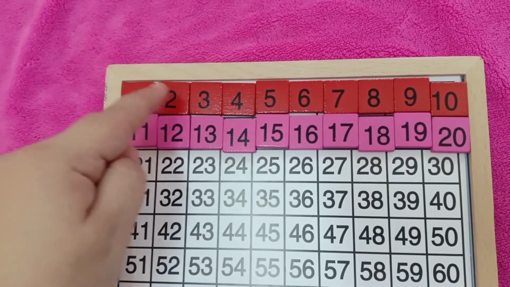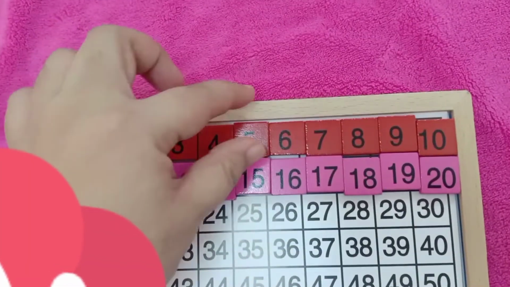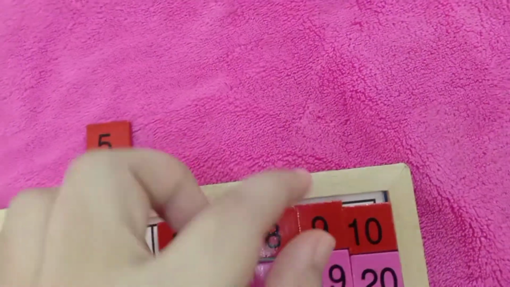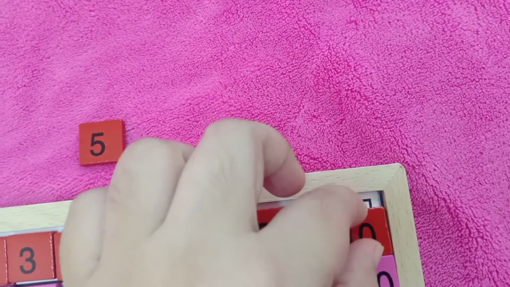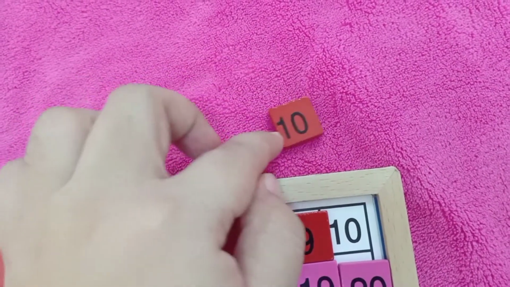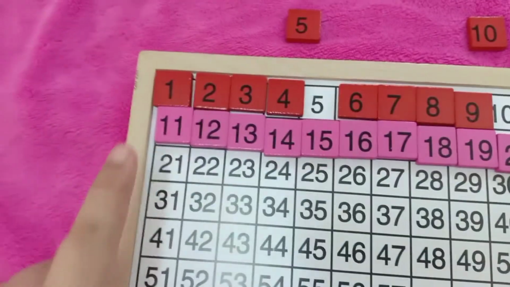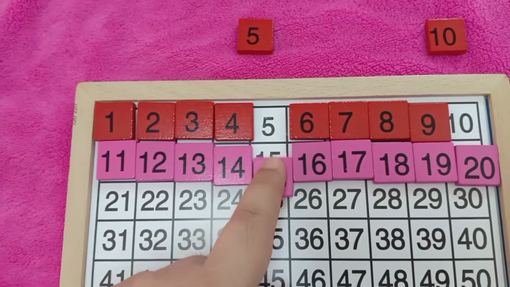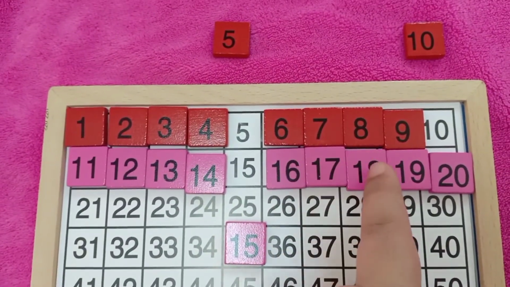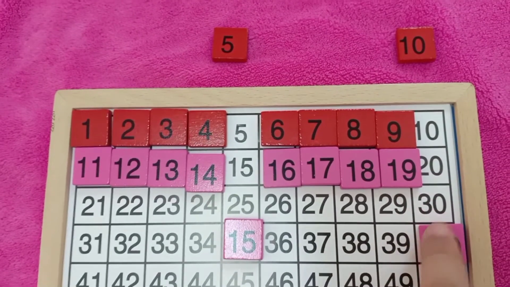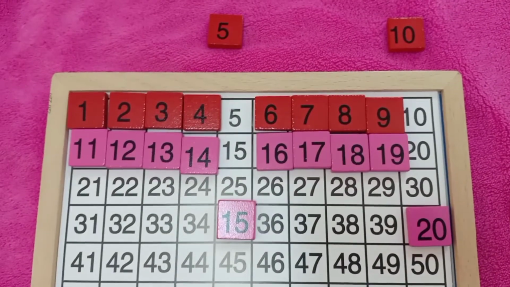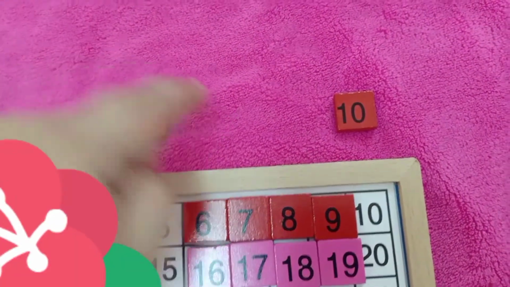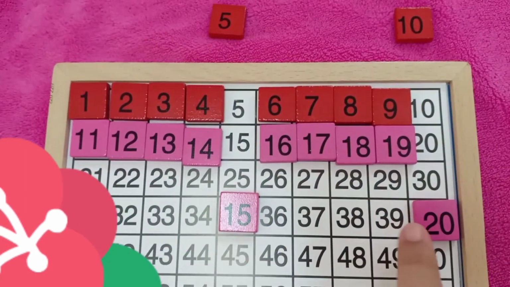Okay, 1, 2, 3, 4, 5. Teacher Tasha show you step by step so that you can understand. Now I go for counting the number. Okay, 11, 12, 13, 14, 15, 16, 17, 18, 19, 20. So count by 5. Which number should I say? Very good. 5, 10, 15, 20.